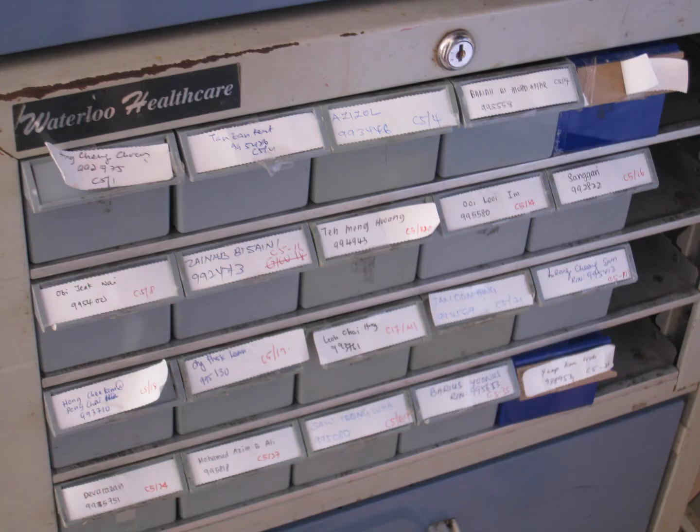This is an example of the middle section of the medication trolley. It is written here Waterloo Healthcare because last time Waterloo was one of the brands of medication trolley that could be bought in the market.